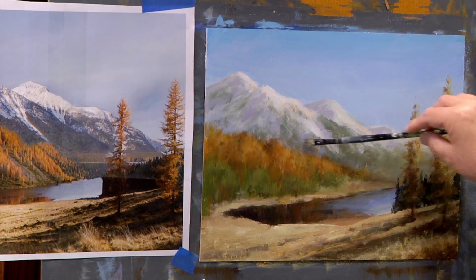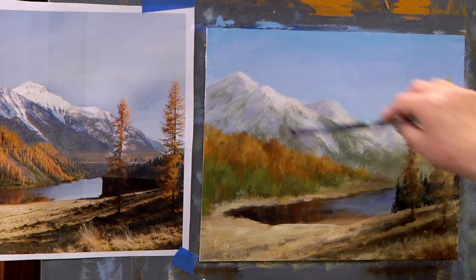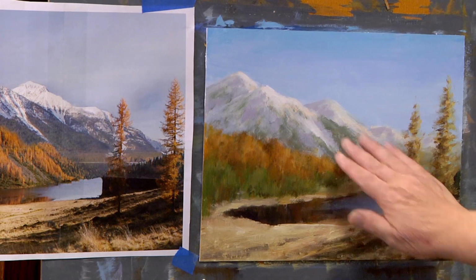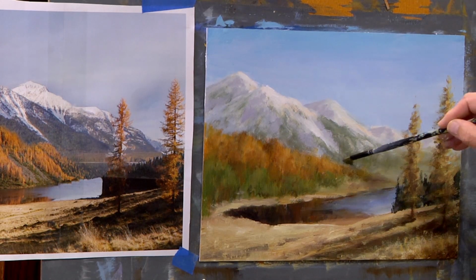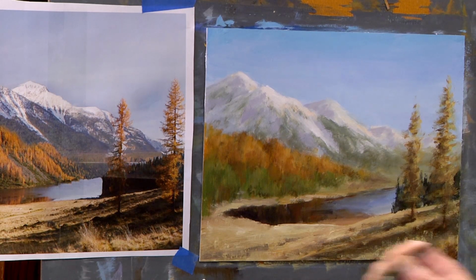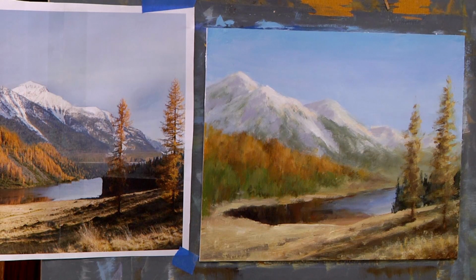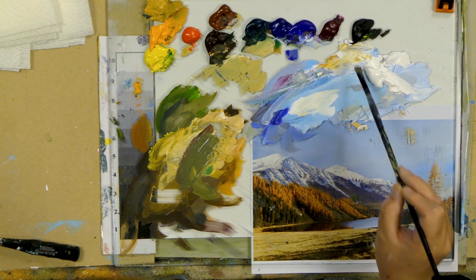I don't do that as much in a quick plein air painting as I do in a studio painting, but a little bit of that here and there. Get rid of some of that. But how much more detail do you want to bring up into your trees? I like this kind of stuff going on. How much more do you want to have in your trees? Do you want to bring the peaks of the mountains out a little bit more? You can certainly do that.